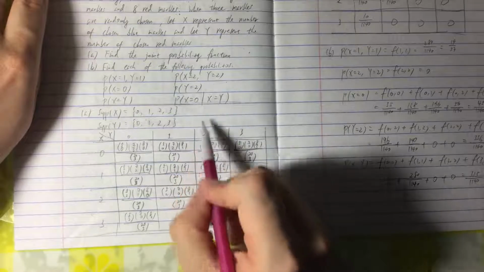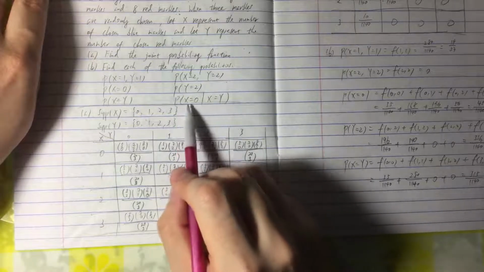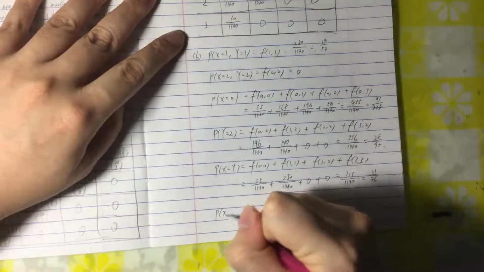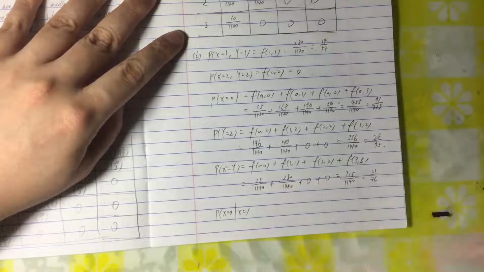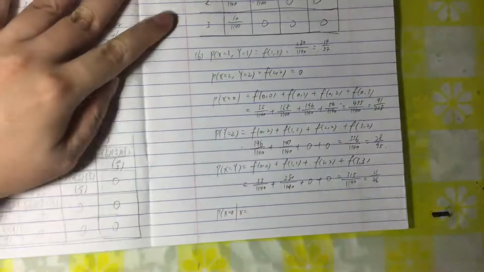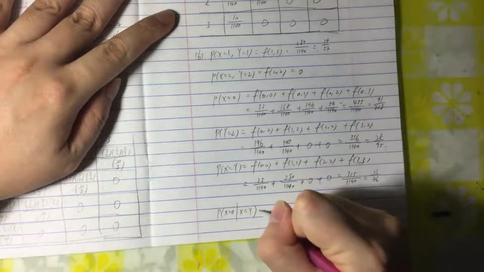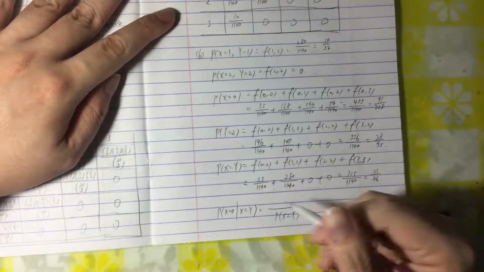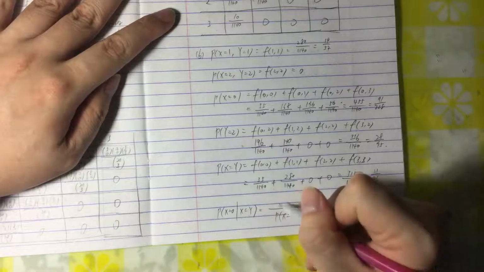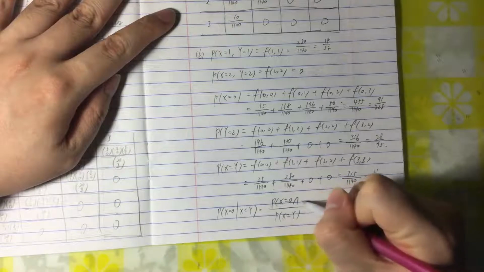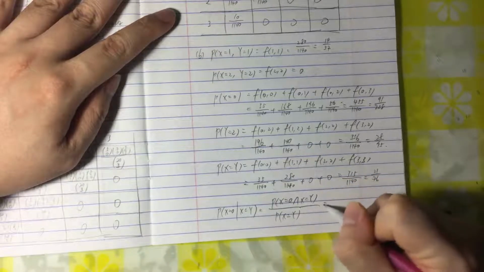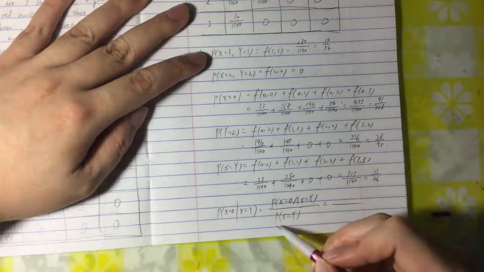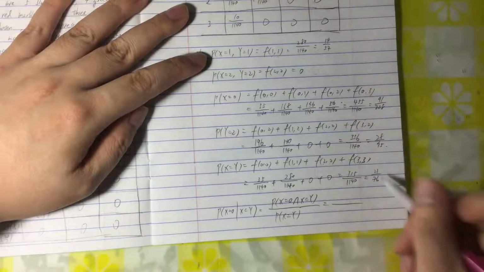Next, what's the probability that x equals 0 given that x equals y? This is the conditional probability. The denominator is the condition, the probability that x equals y. For the numerator, we must consider the intersection, the probability that x equals 0 and x equals y. The denominator, probability that x equals y, we have it here.